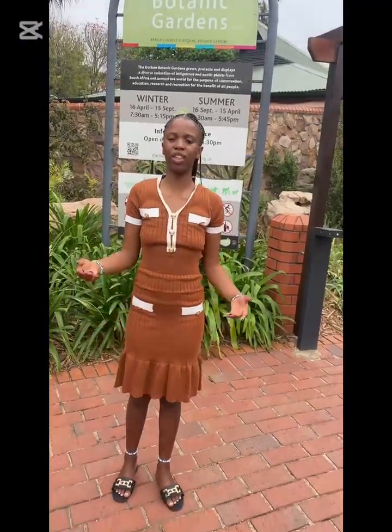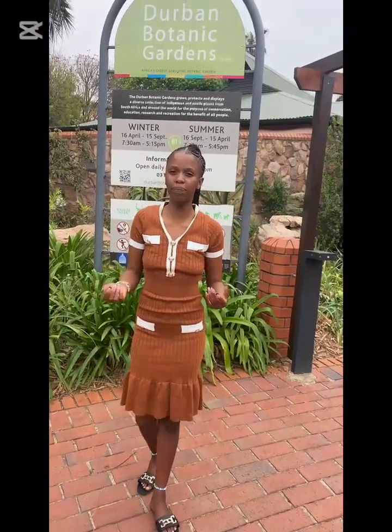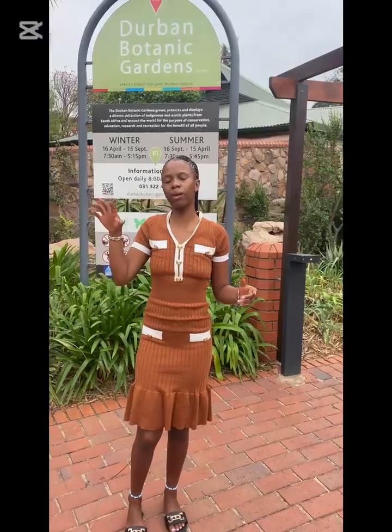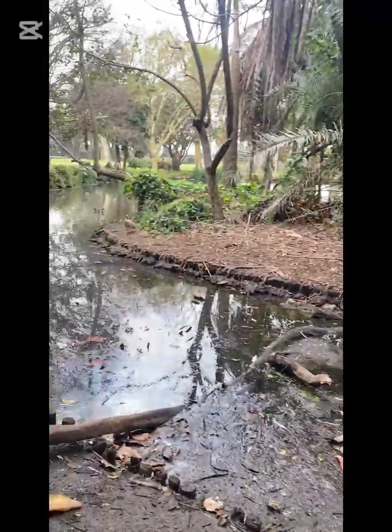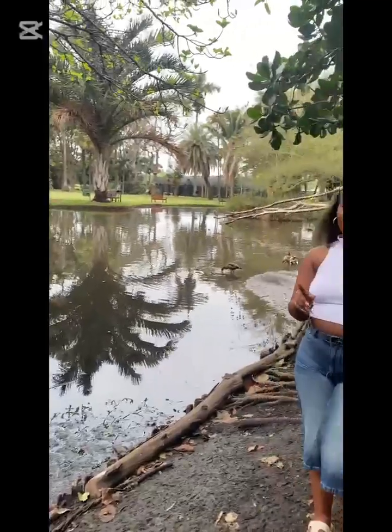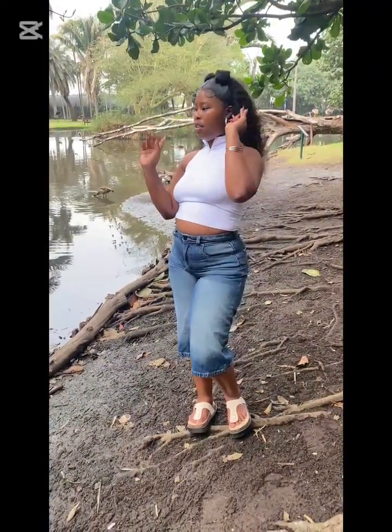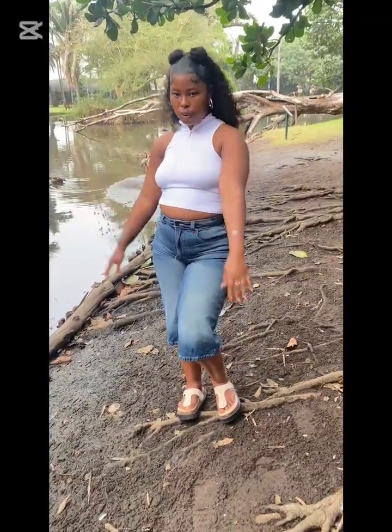The Botanic Garden is located in Durban city, KwaZulu-Natal in South Africa. It is located in the western part of the city. The types of soils that are found in the Botanic Garden are the hydric soils, the organic soils, and mineral wetland soils.